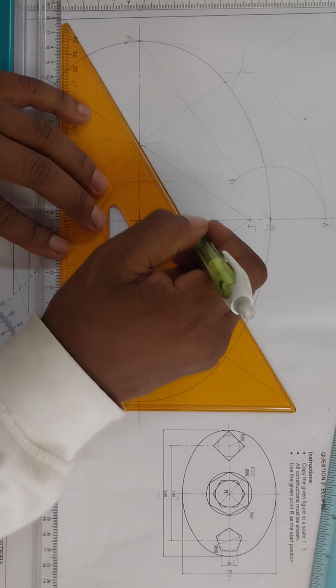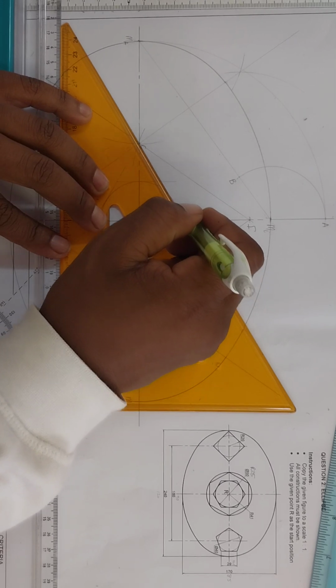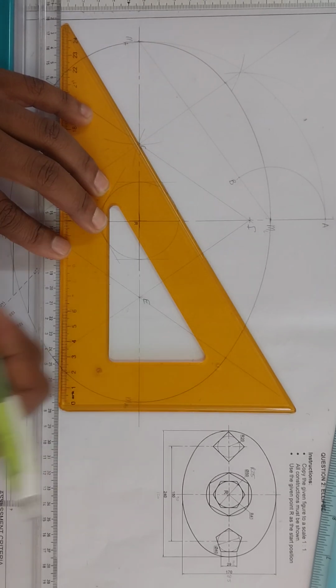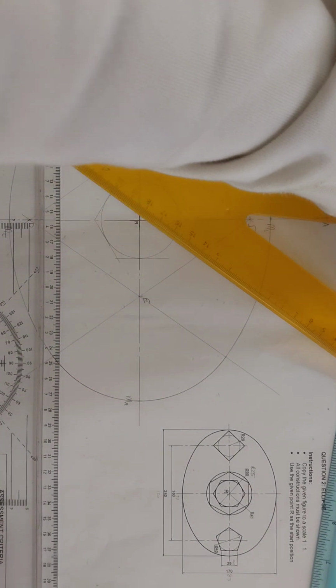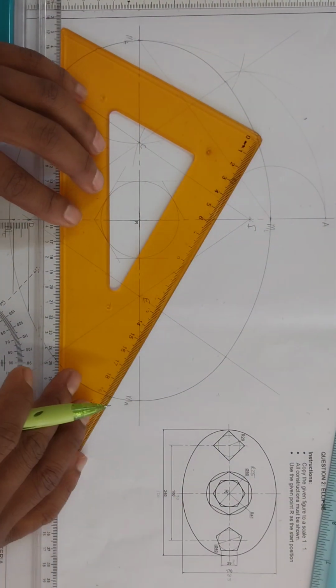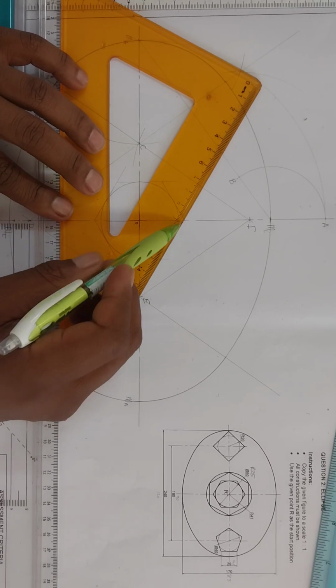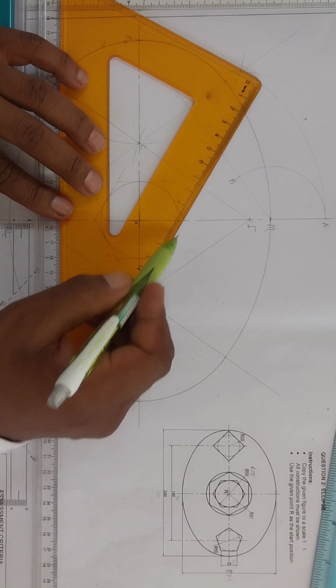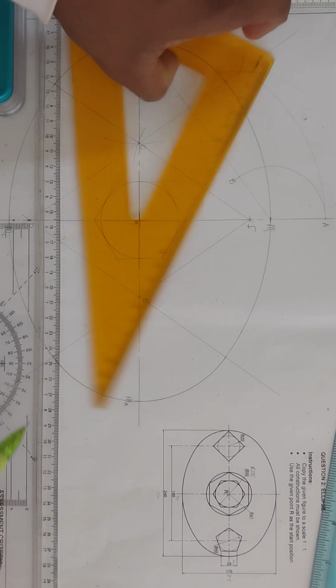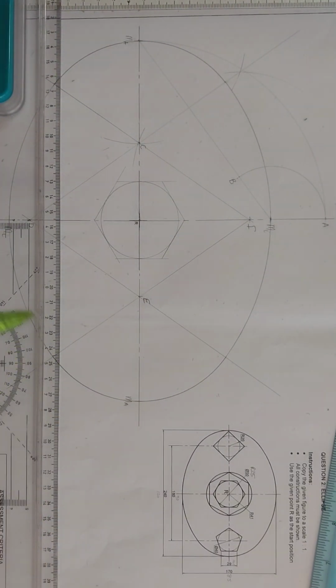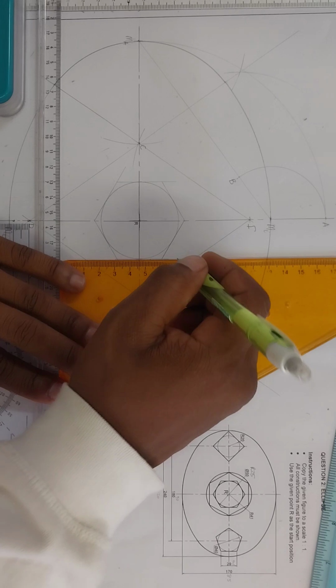It's going to start here, touch the circle once, like this, and then intersect with this one. Then flip your ruler once again, just like that. Then you're going to draw a line that starts here, but then touches your circle once, like that. And there you have your hexagon. You can just make it dark now.